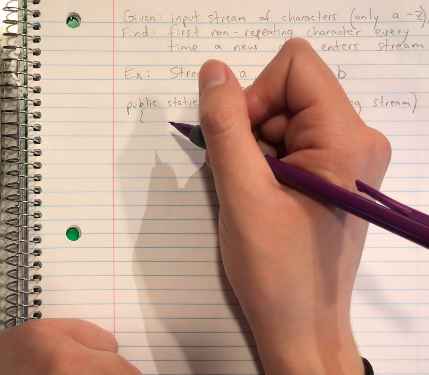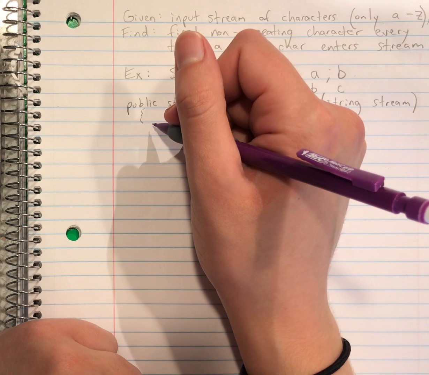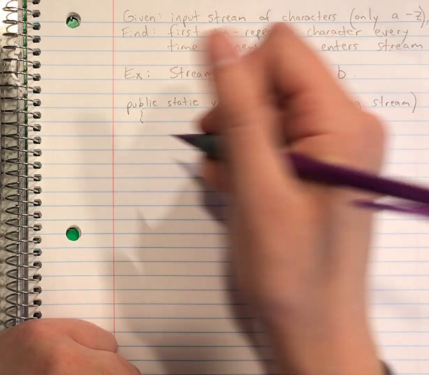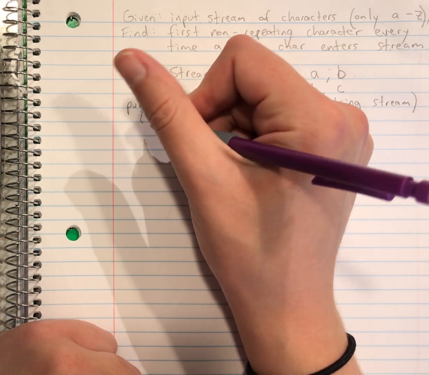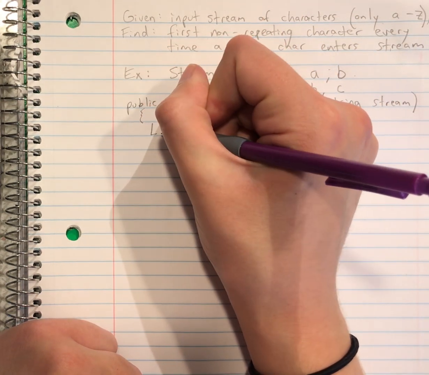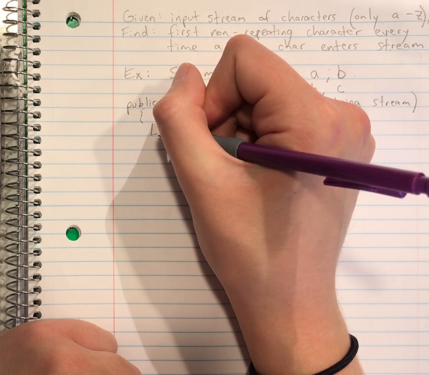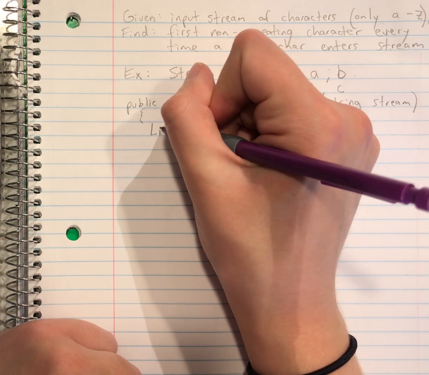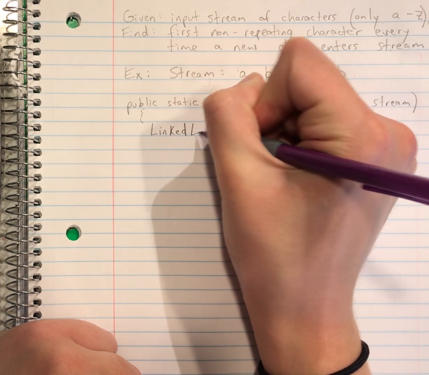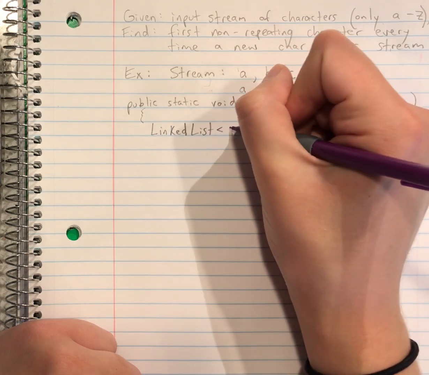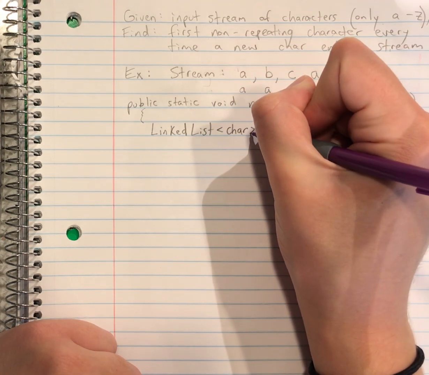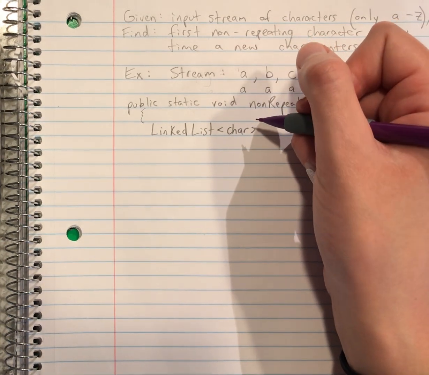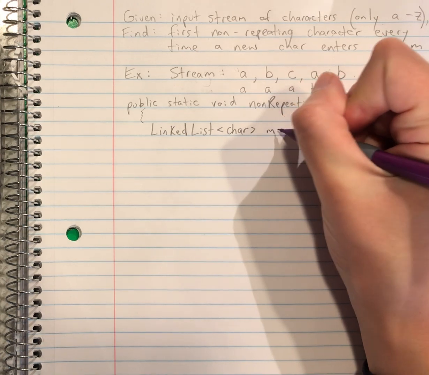We'll set up two data structures that are going to interact in a really cool way to give us our solution very efficiently. So we'll use the built-in linked list class through C#, that is a doubly linked list. It'll be a doubly linked list where the data that we're storing is a character, named mylist.